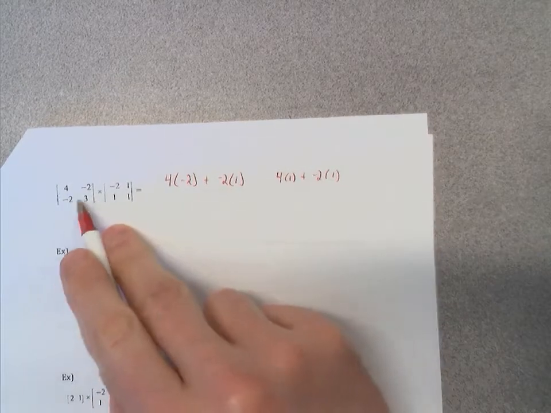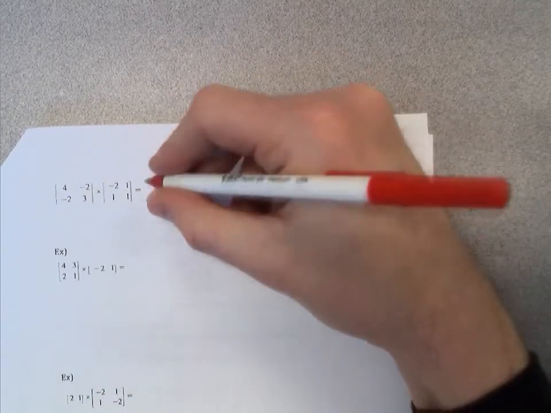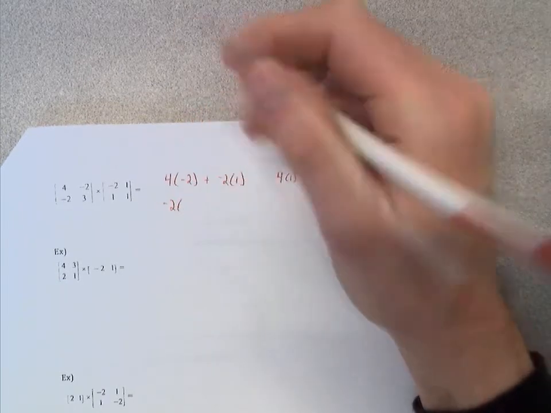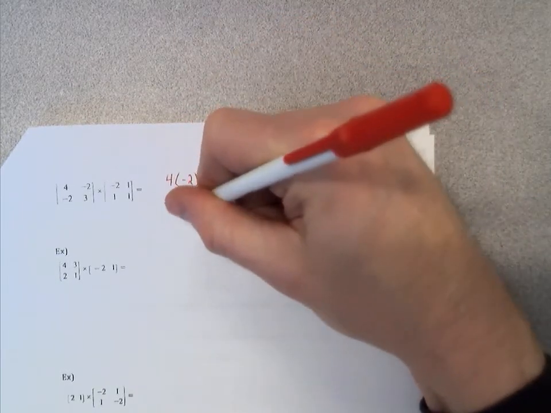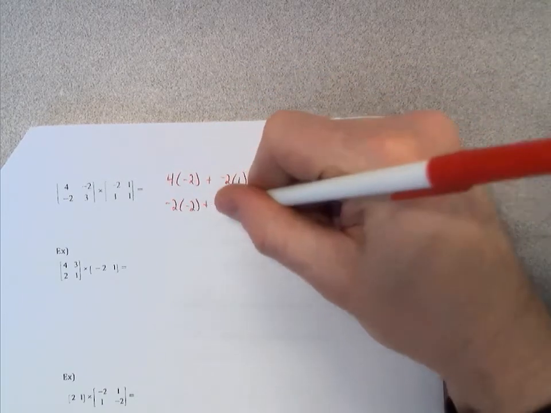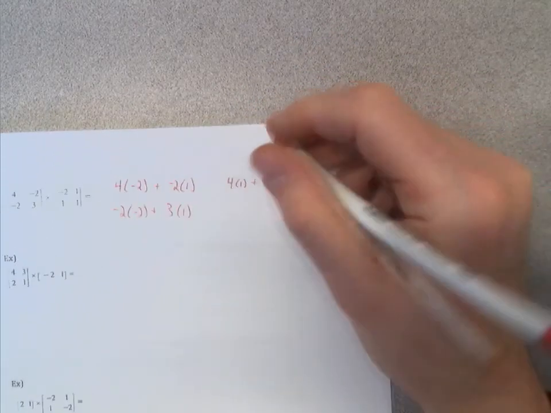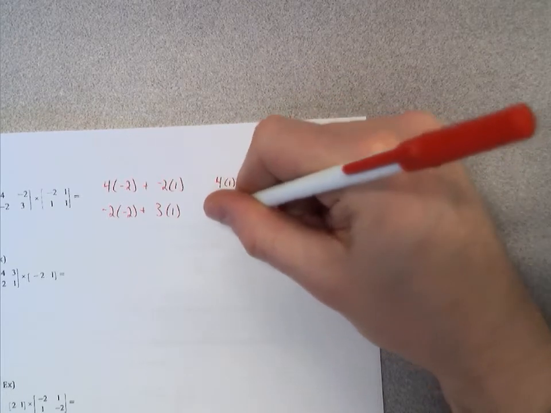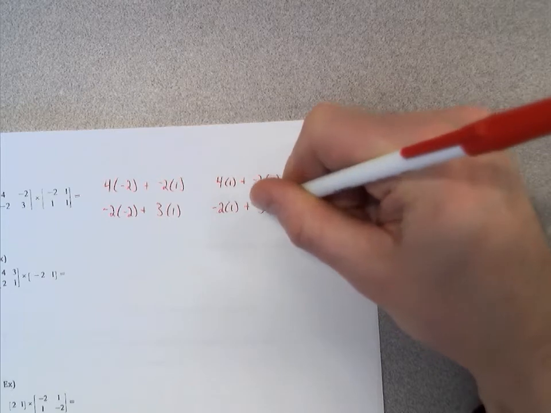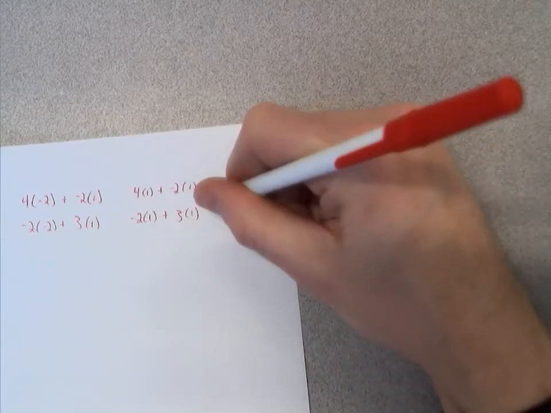And then we start doing the bottom row times these columns. So -2 times -2 plus 3 times 1. And then over here we'll have -2 times 1 plus 3 times 1.